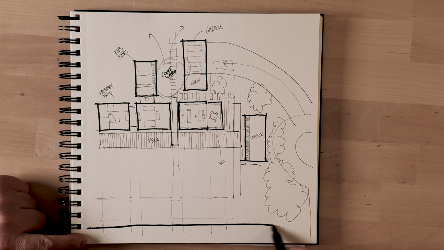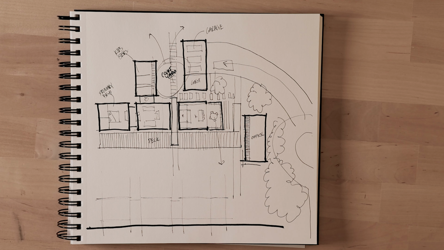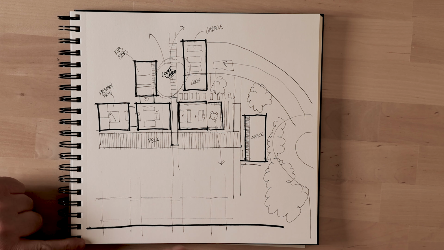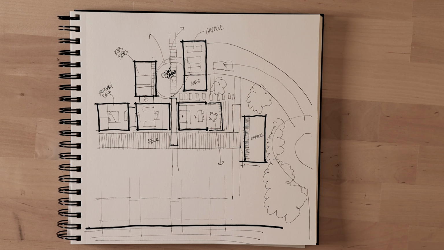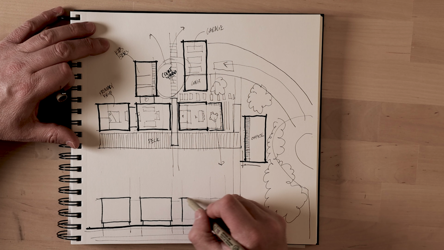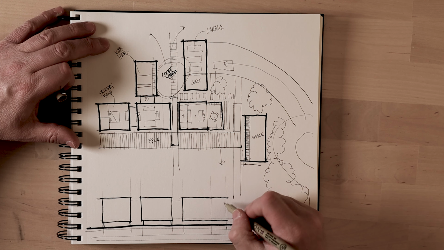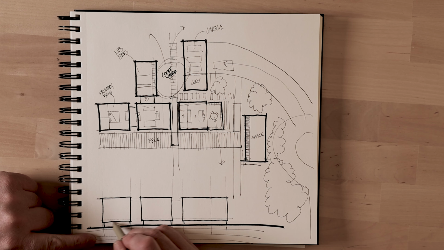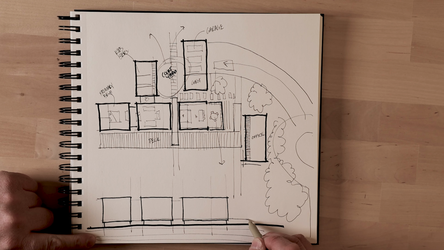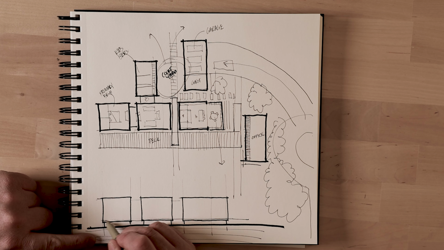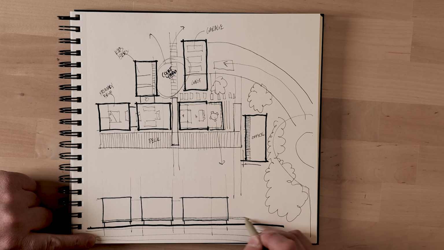Okay, now I want to take a quick little look at what that side of the house facing the pond could look like in elevation. And we know that it's going to be sitting up on top of the hill, with the hill sloping down towards the pond. And we know that each of these volumes can be expressed individually. And we know we're going to have the big long deck going across the back. And maybe that deck connects to the grade.